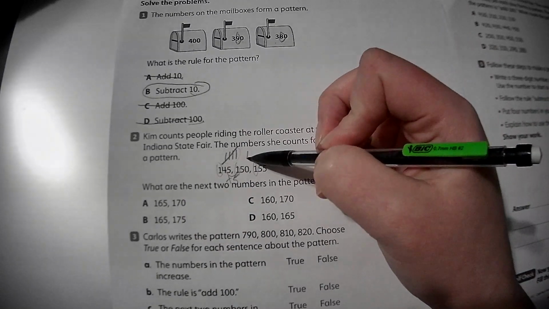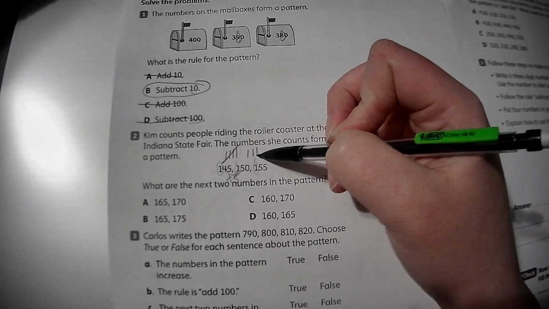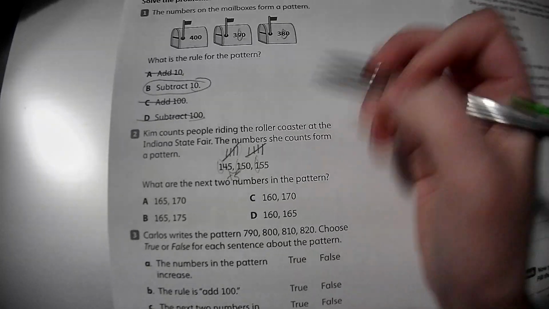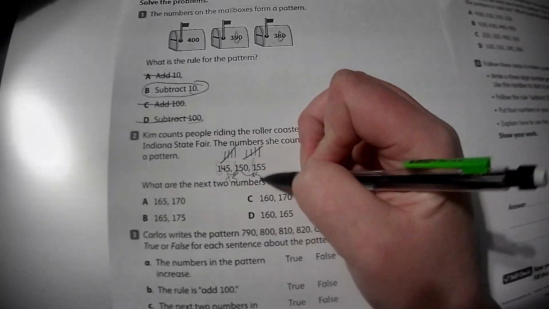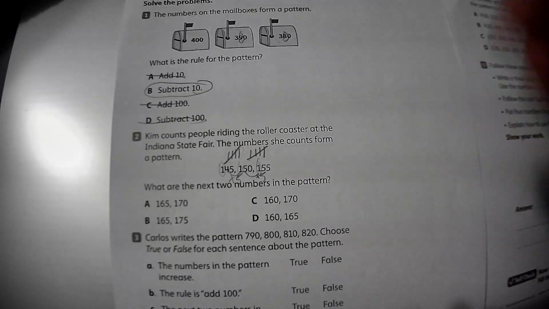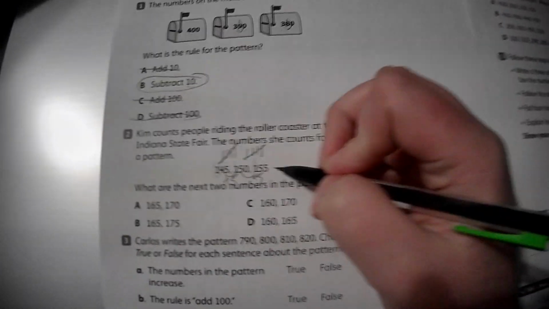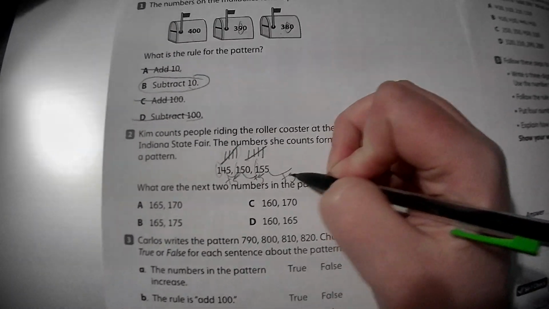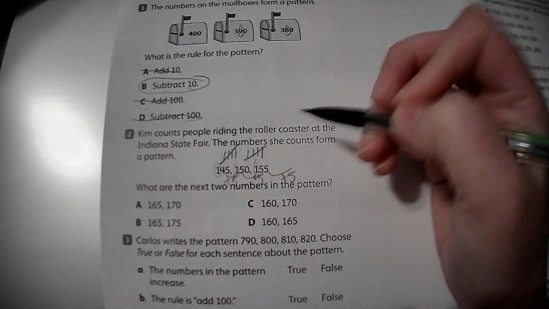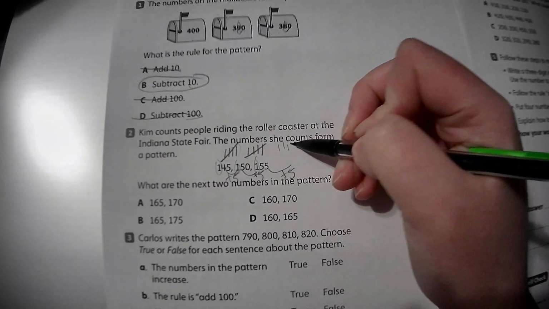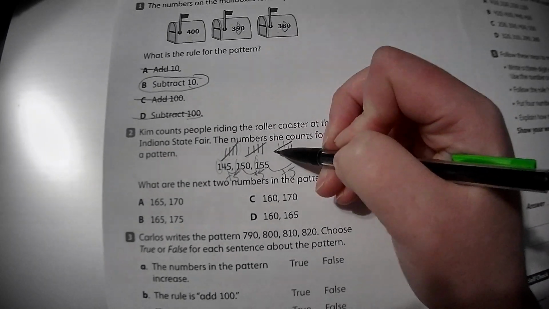We went up 5. What about from here? 51, 52, 53, 54, 55. How many did I go up that time? Yeah, I went up 5 more. So I must be going up by 5. So if I add 5 more, what am I going to get? 55, 56, 57, 58, 59, 60.